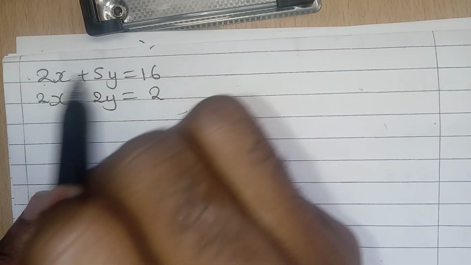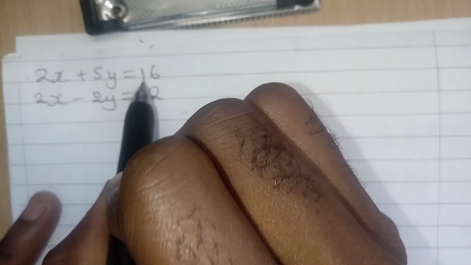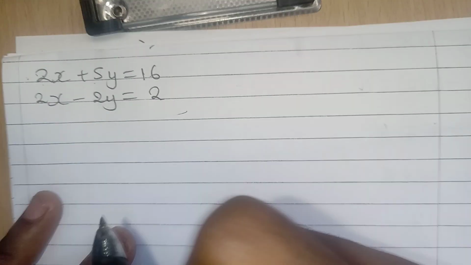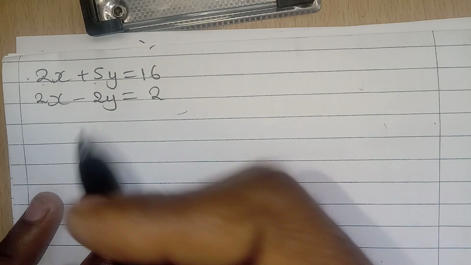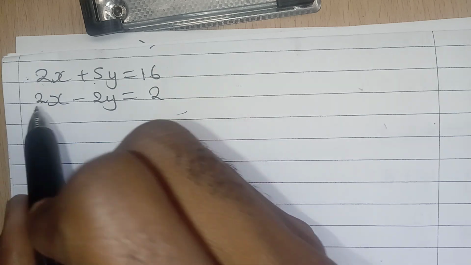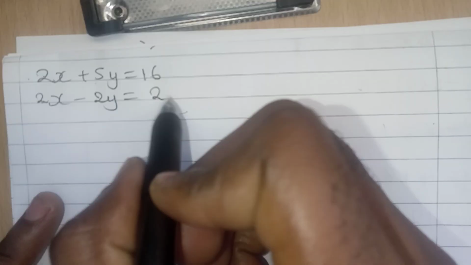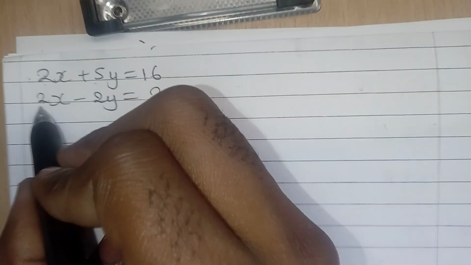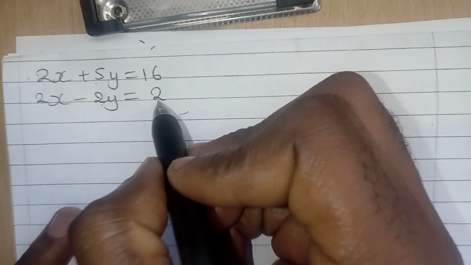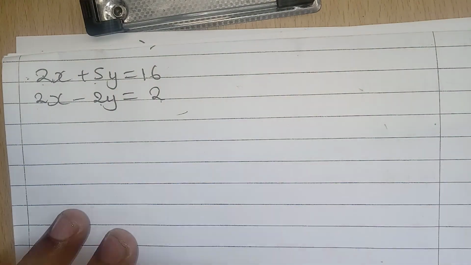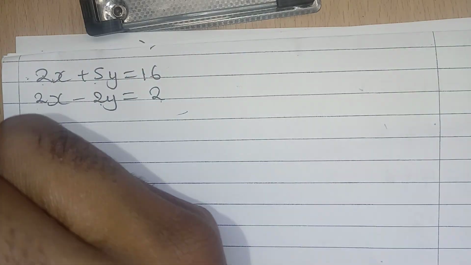This will be negative 2x, this will be negative 5y, this will be negative 16. So that's a lot of negative signs. So when I multiply negative by the second equation, then this will be negative, this will be positive, this will be negative. At least we have less negative signs.